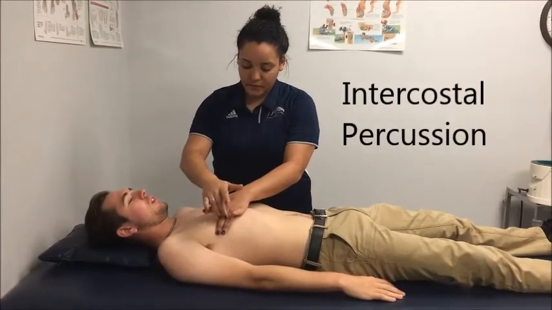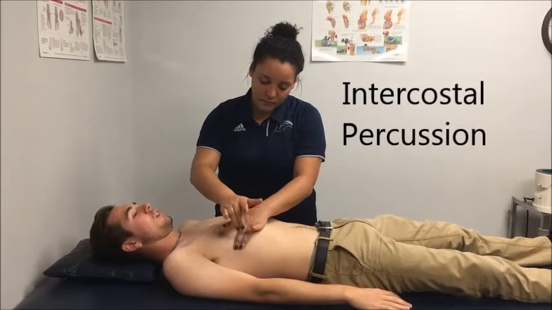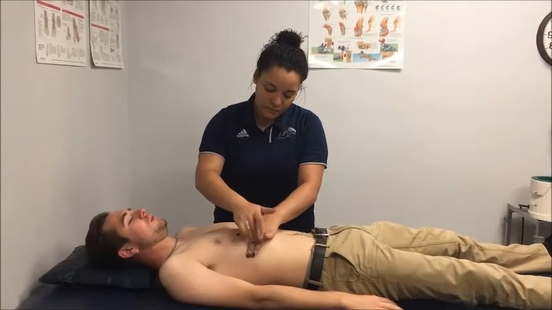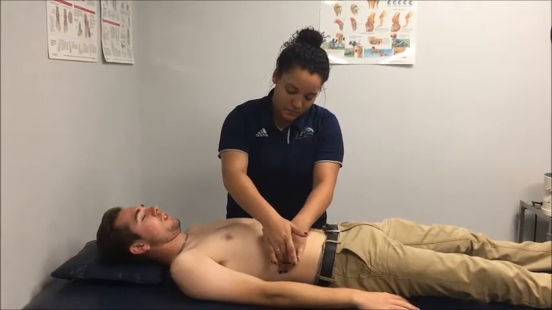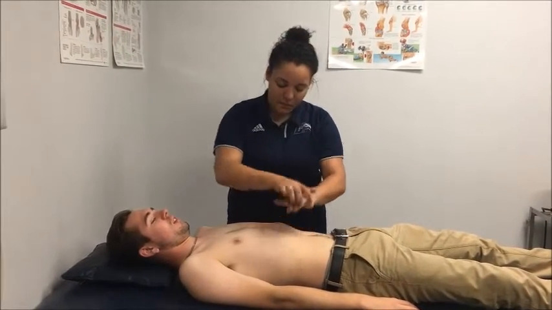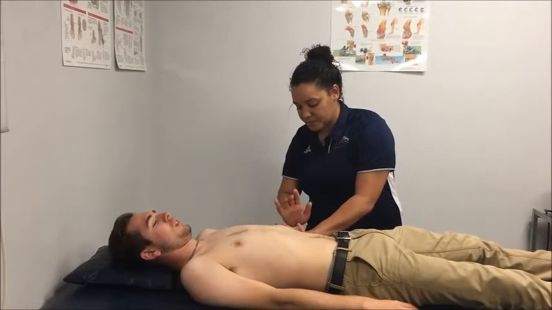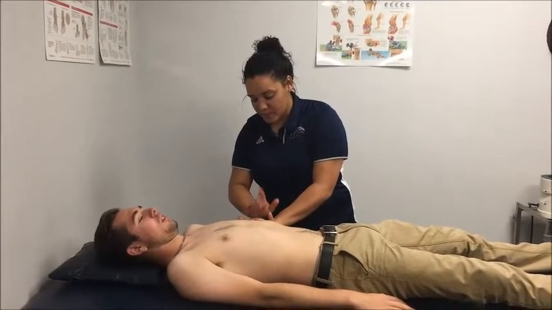Percussion of the intercostals includes tapping on your middle finger with your pointer finger to evaluate sounds of percussion. Sounds should seem hollow and the same bilaterally. Differences in sounds heard could be injury to the intercostals or injury to the lungs, a hemothorax or pneumothorax.